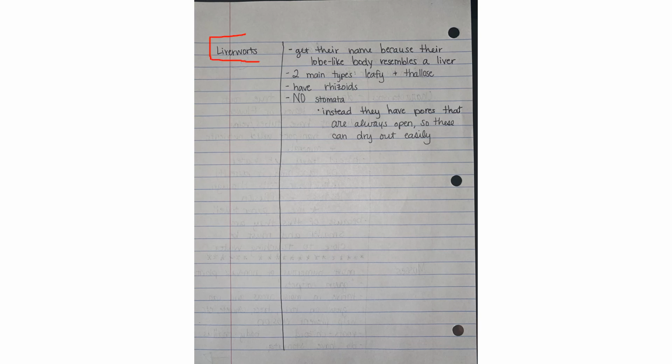So over here, my topic is liverworts, and then on the right side, I listed the details. They get their name because of their lobe-like body, because their lobe-like body resembles a liver. There are two main types, leafy and thallose. Thallose sounds like Thanos, but it's not. Thallus. They also have rhizoids, and they do not have stomata. Instead, they have pores that are always open, so these can dry out much more easily.